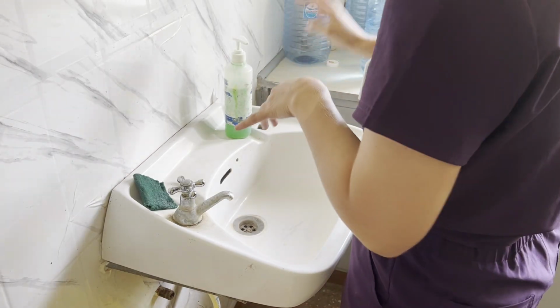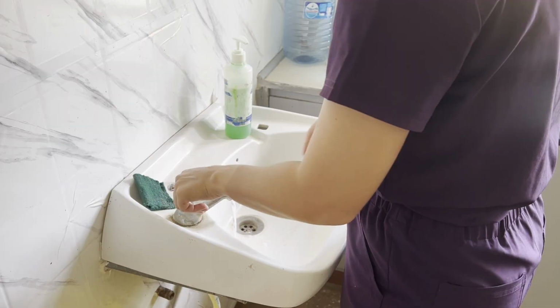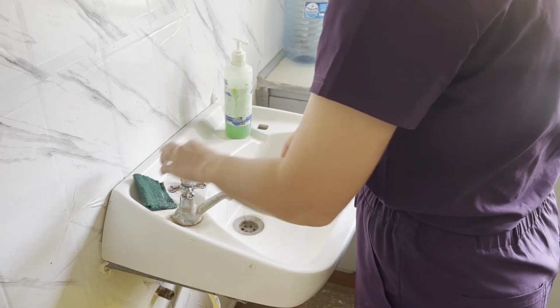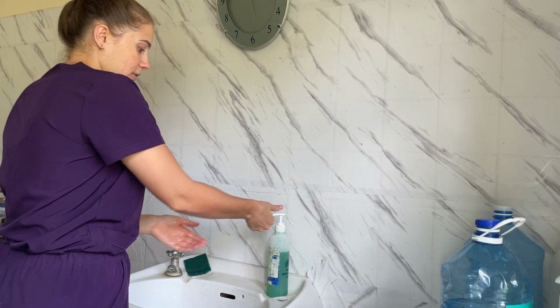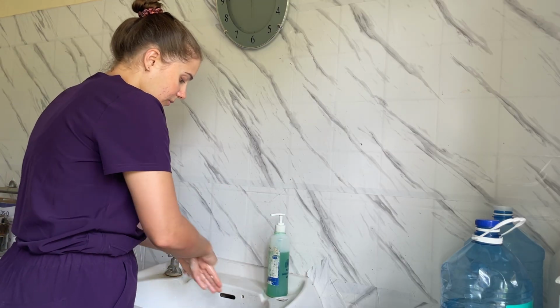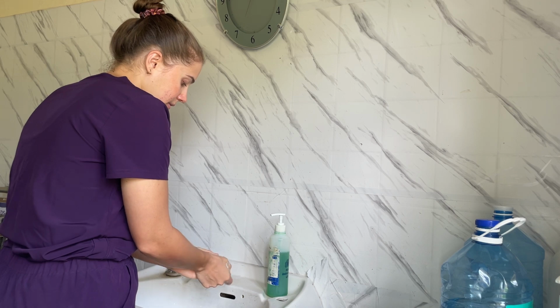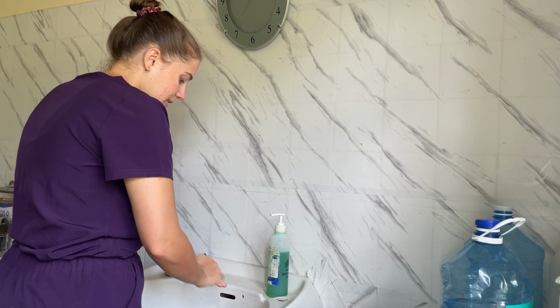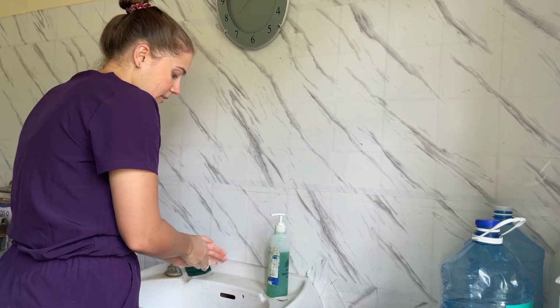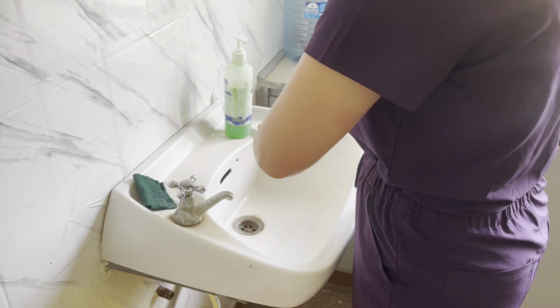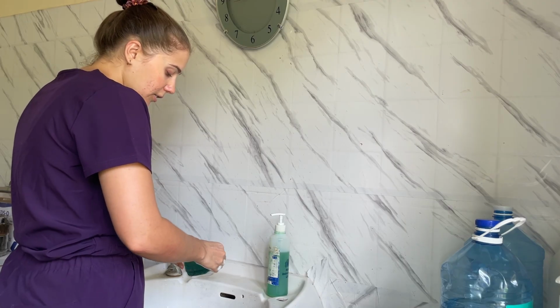So you have your water, your soap here. Just turning on the water, getting your hands wet first. Okay, turn the water off. Grab some soap. Okay, and you want to make sure you get all areas of your hand. Make sure you get your thumbs, the back of your hands, palms, in between your fingers, and then you can also get underneath your fingernails.